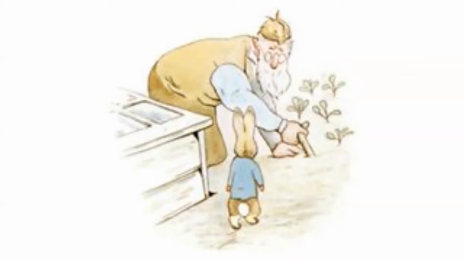Mrs. Rabbit said, you may go into the fields or down the lane, but don't go into Mr. McGregor's garden. Your father had an accident there. He was put in a pie by Mrs. McGregor.